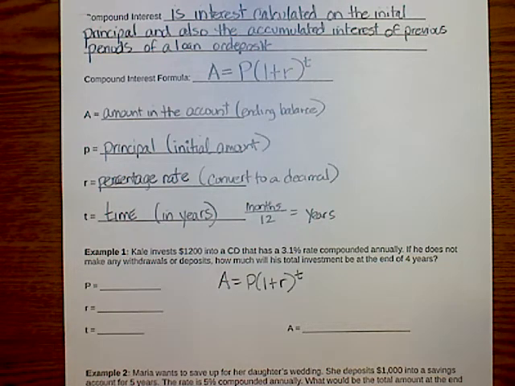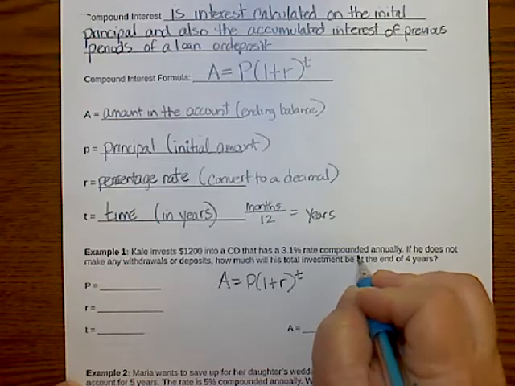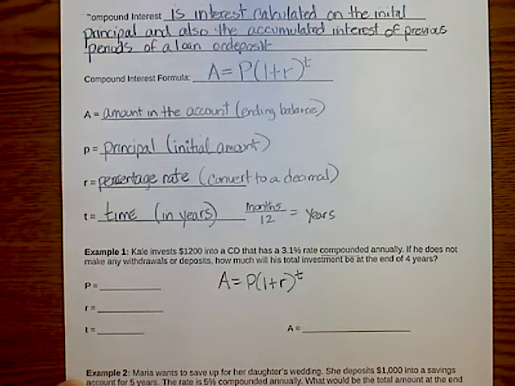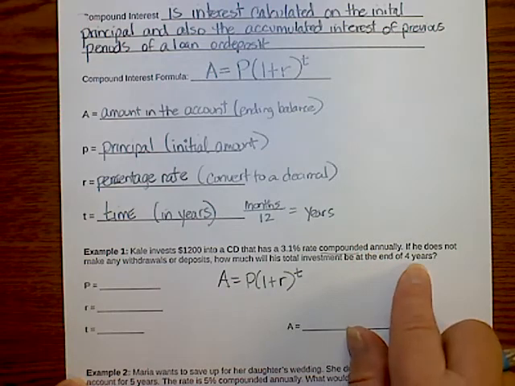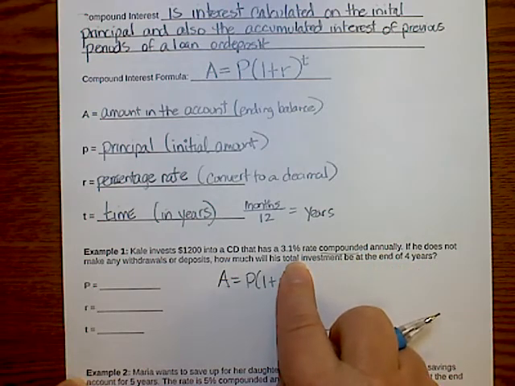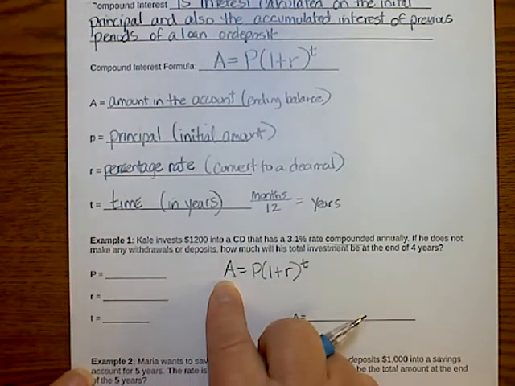That's the other thing. If it is simple, it may not say simple. But if it is compound, it will say compound. Okay? That word will be there before you're going to use this formula. If he does not make any withdrawals or deposits, how much will his total investment be at the end of 4 years? Total investment meaning how much is in his account, the ending balance.